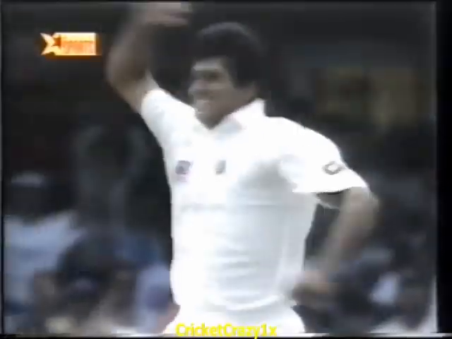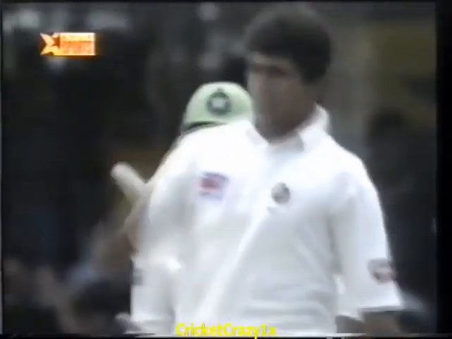That's why he is here, because Inzamam-ul-Haq is at last bowled by Farshad, leg stump, brushing the pad on his way, and Farshad is absolutely delighted, as he has every reason to be.